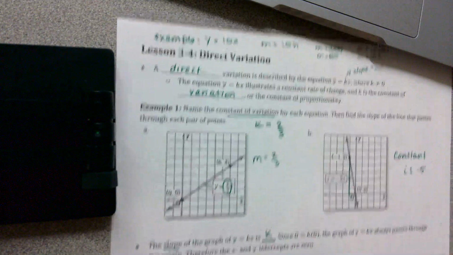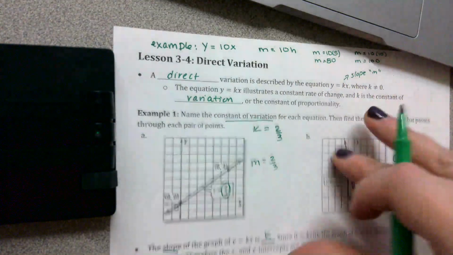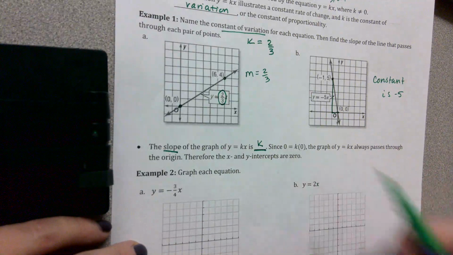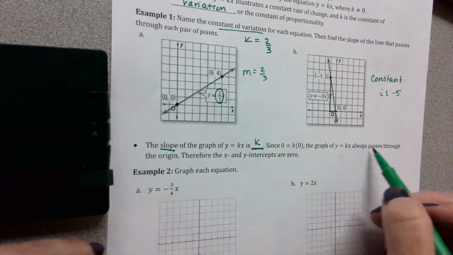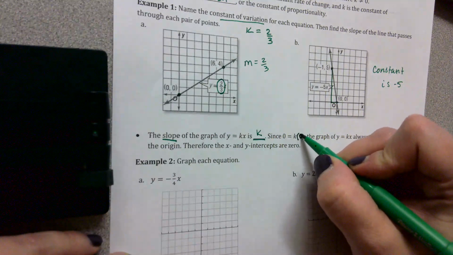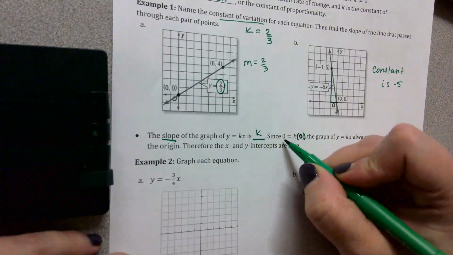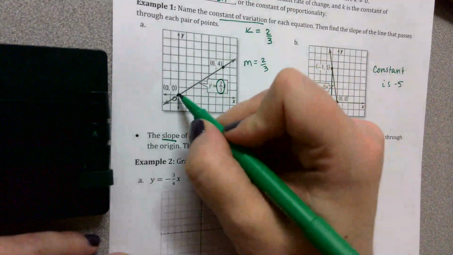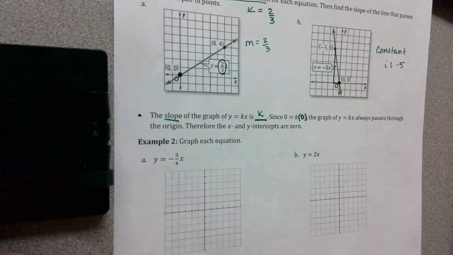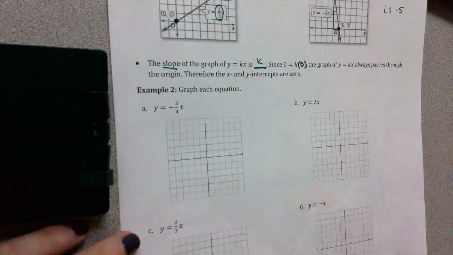The slope of the graph y equals kx is k. I've already said that to you, but you're supposed to kind of discover it on your own, so we're reiterating it. It says since 0 equals k times 0, the graph of y equals kx always passes through the origin. So what they're saying is when x is 0, 0 times anything is going to give you 0. So we always go through the origin. In real life, you're going to start at 0. When you're born, you're 0. Money, 0.